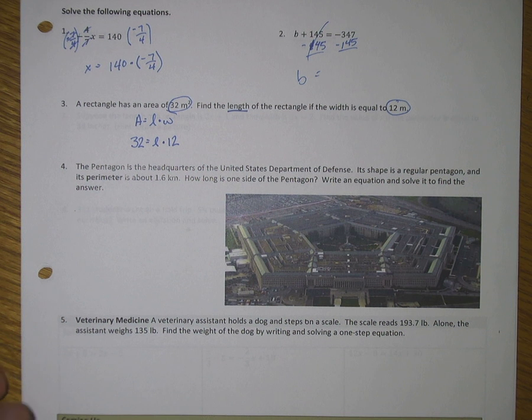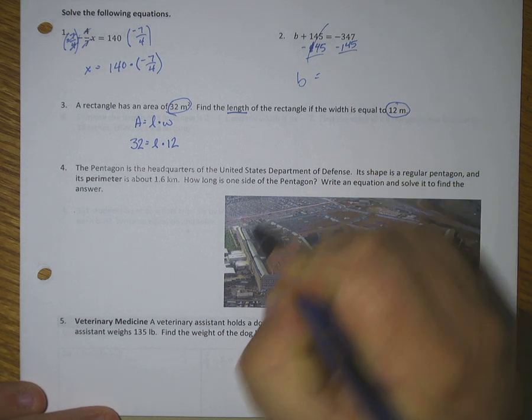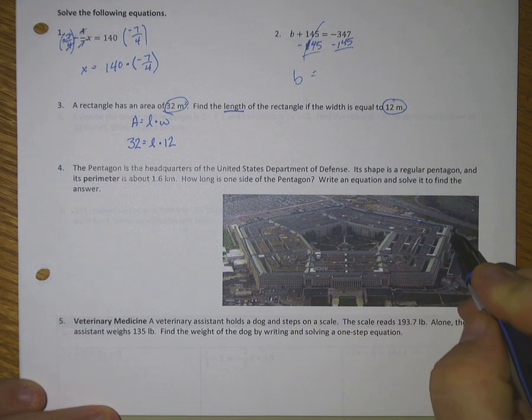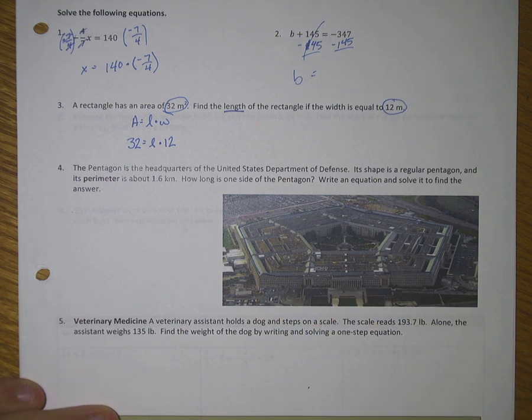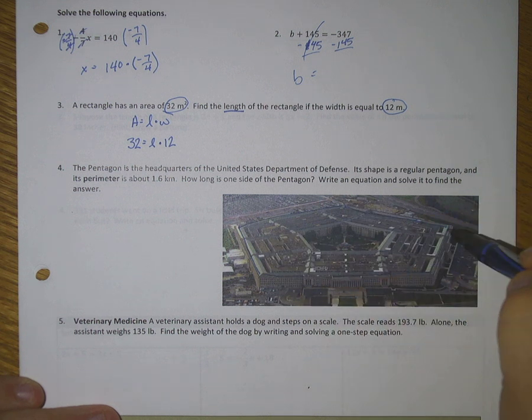Now moving on here, the Pentagon is the headquarters of the United States Department of Defense. Its shape is a regular pentagon, and what regular means is that all 5 of these sides are the same length. I know they're kind of hard to see there, but all 5 of those sides are the same length. It says that the perimeter is about 1.6 kilometers. How long is one side of the Pentagon? Well, the one thing I know is that if they're all the same side, the perimeter is going to be 5 times one side.